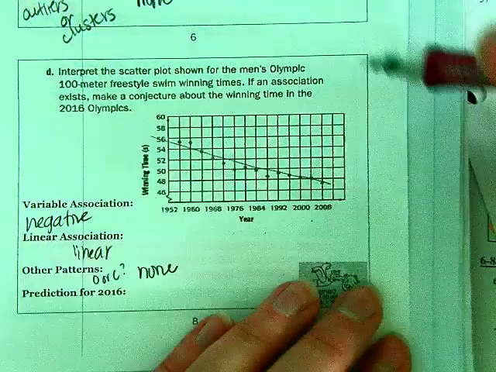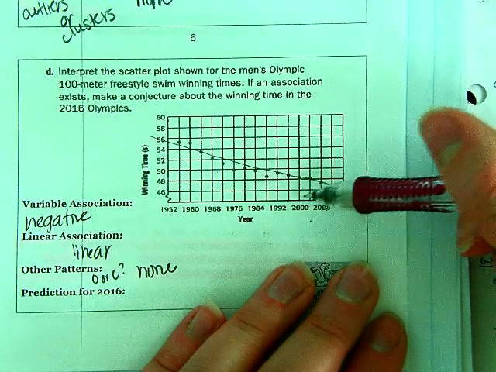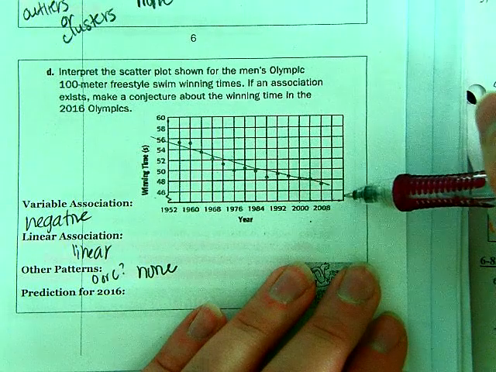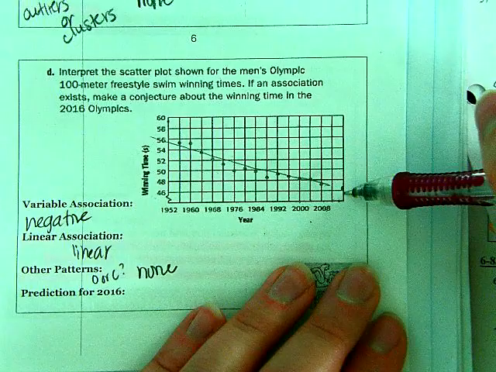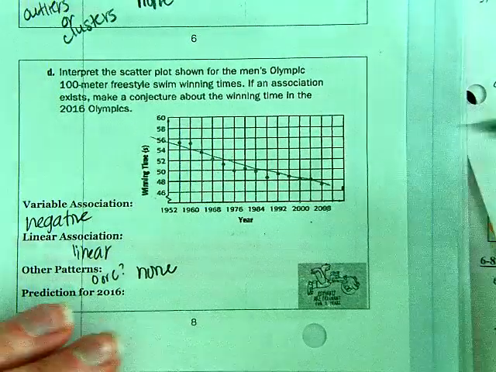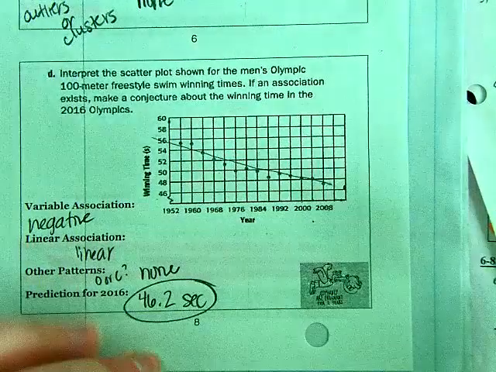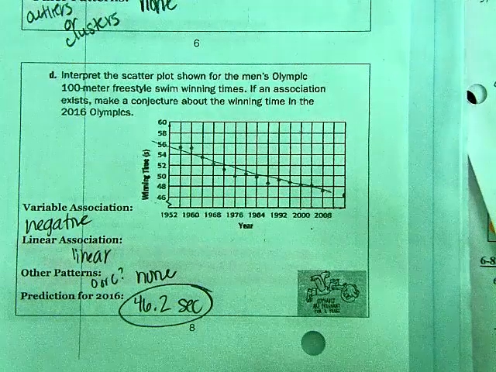Prediction for 2016. So this is going to be a guess, but these are going up by 2000, 2004, 2008, 2012, 2016. I would guess, kind of following this pattern, is going to be roughly 46.2 seconds. So as long as you're within reason, I mean, if you're somewhere between 46 and 48, that's going to be fine with me.